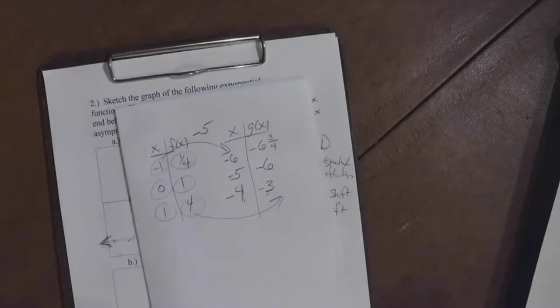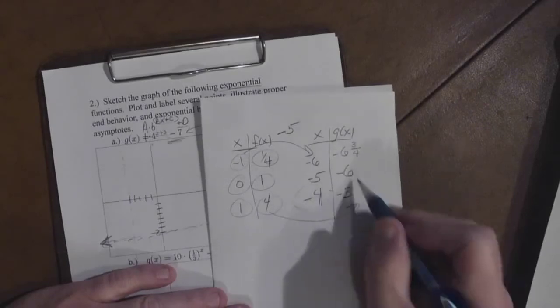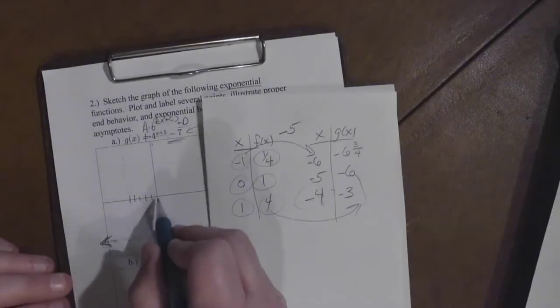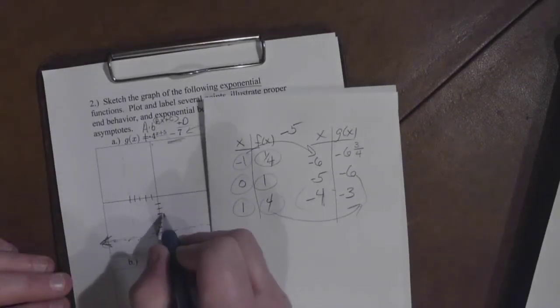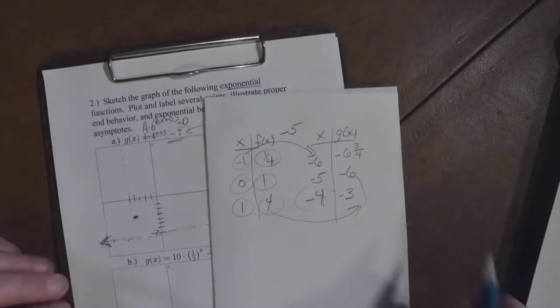in value, right? So if I put those locations into my graph here, right, negative 4, negative 3, here's negative 3, here's negative 4, would be located right there on my graph, right?